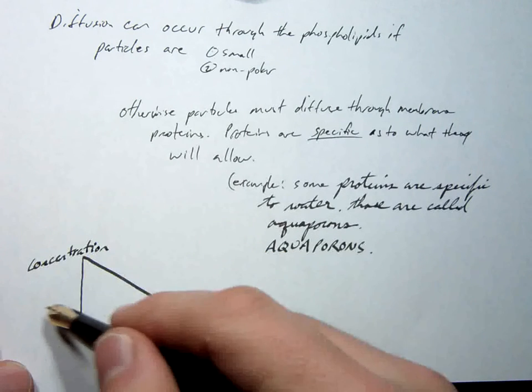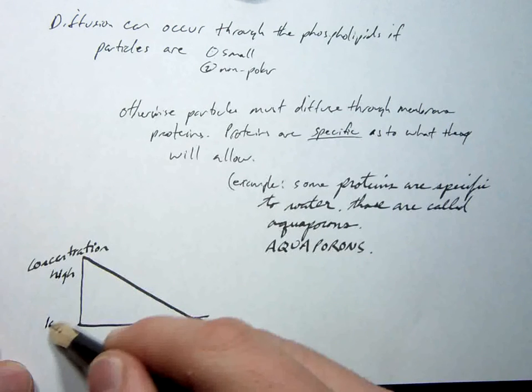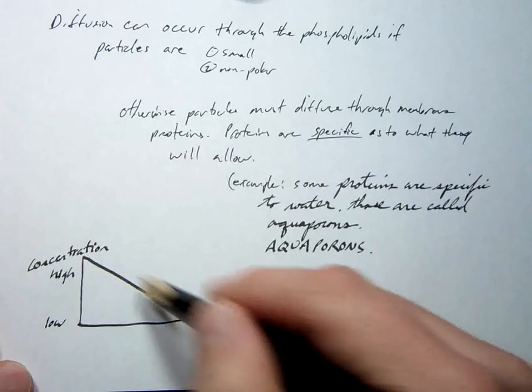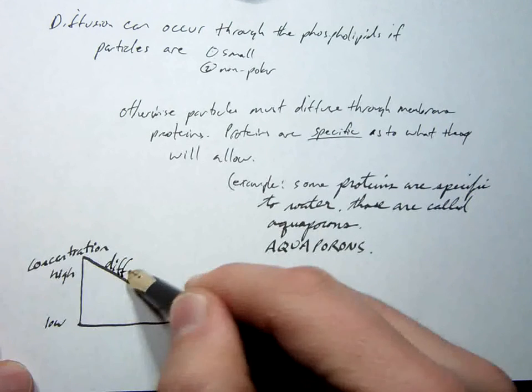Concentration. Oh, high concentration. Oh, he wrote it right under it. Oh, that's a good way to put it.